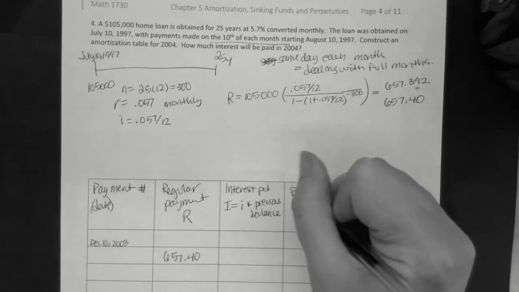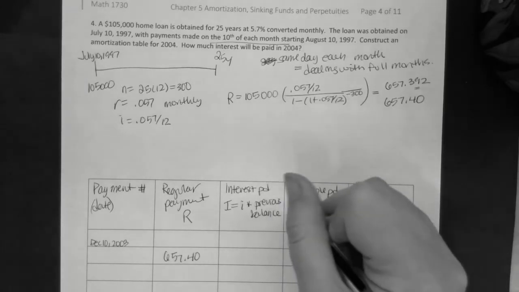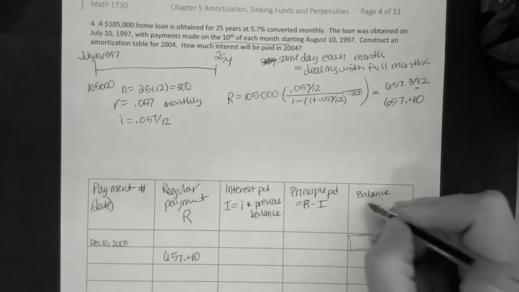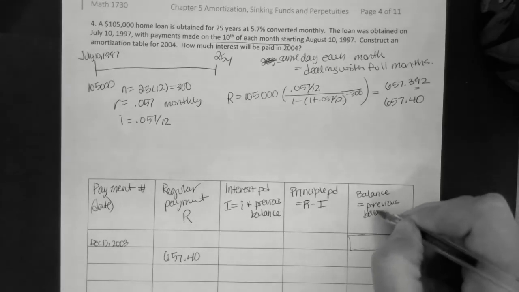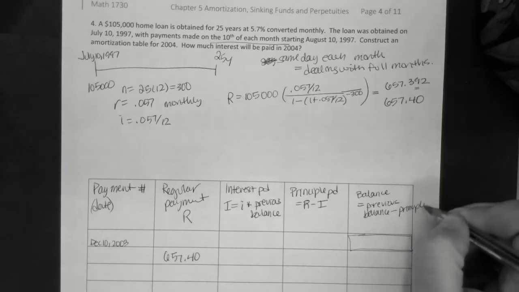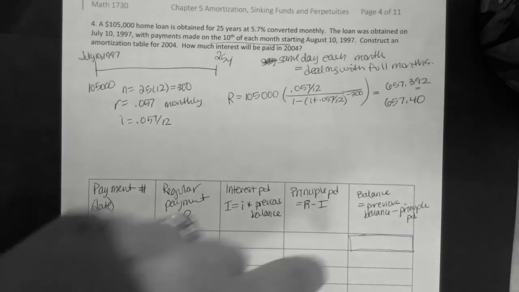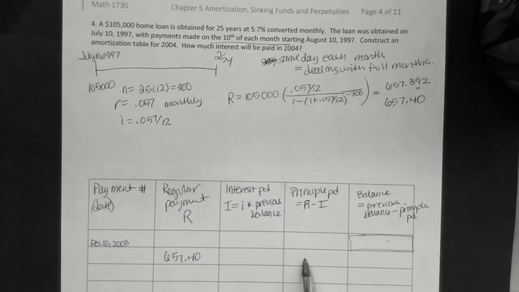And then we have our principal paid. So remember we said that that was R minus I, okay? And then our balance is going to be our previous balance minus the principal paid.